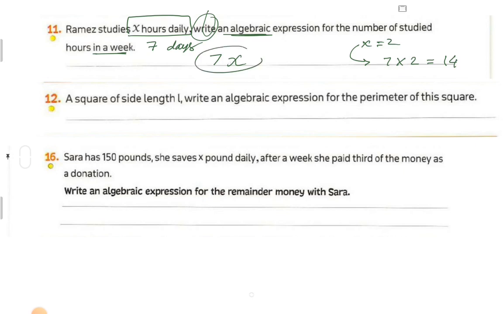Okay, so 7x is right. A square of side length L. Write an algebraic expression for the perimeter of the square. What's the perimeter of a square? The perimeter of a square equals 4 side lengths, right? Okay, so the algebraic expression will be 4 what? 4L. It's called the algebraic expression of the perimeter of the square.